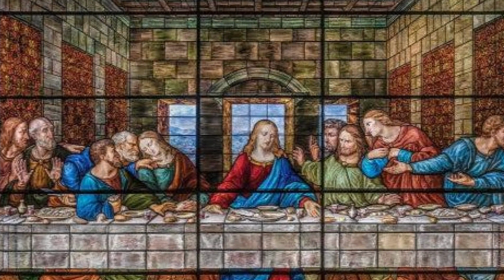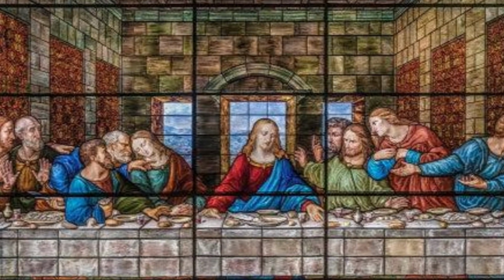The seventh hidden detail is hidden in plain sight. Look at the windows behind Jesus. The central window frames his head, creating a natural halo effect. Instead of painting a traditional golden halo, Leonardo uses light and architecture. The result feels more realistic while still emphasizing Jesus as the central figure. It is a perfect example of Leonardo replacing convention with observation.